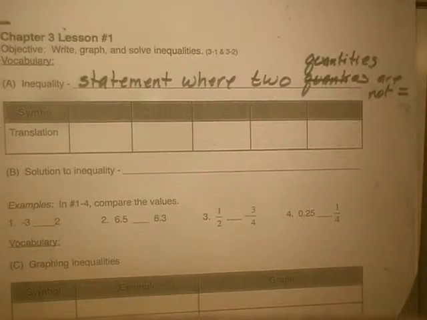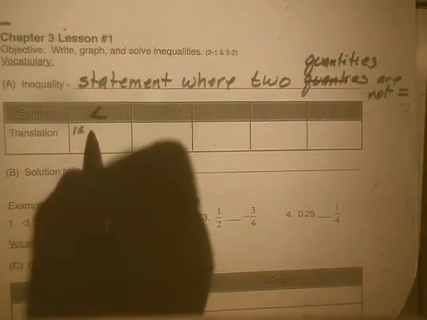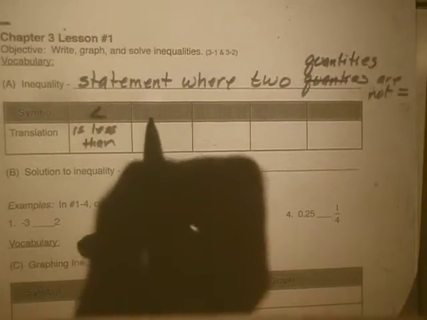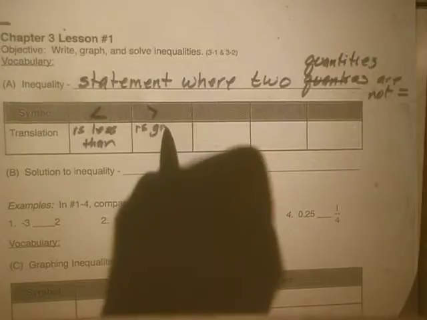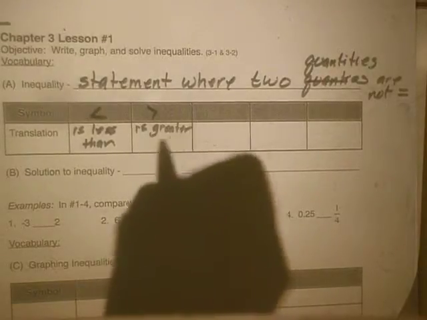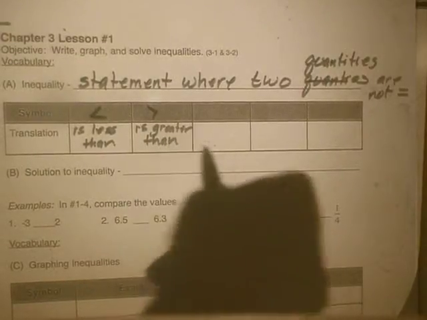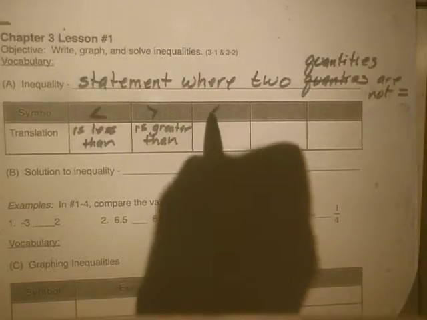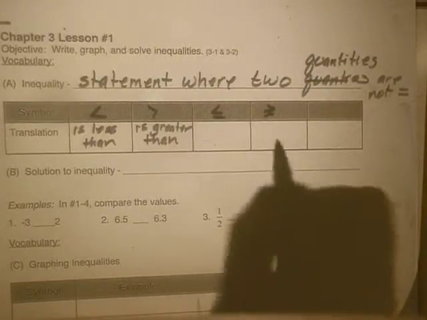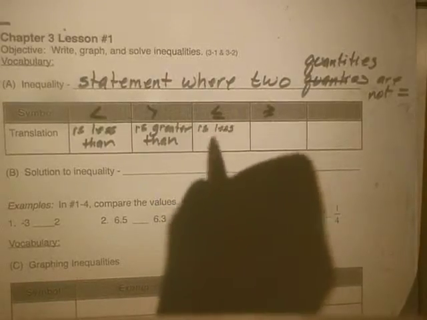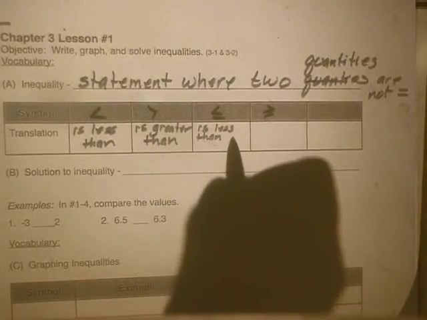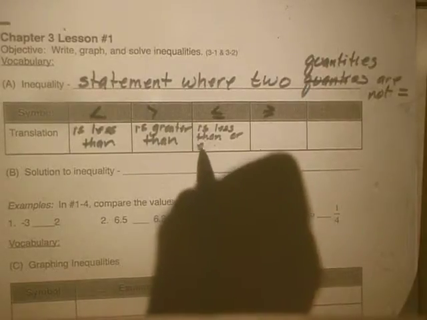And we have 5 symbols that we use here. That is the symbol for is less than. This is the symbol for is greater than. Then we have the same two symbols with the equal to. So this would be is less than or equal to.